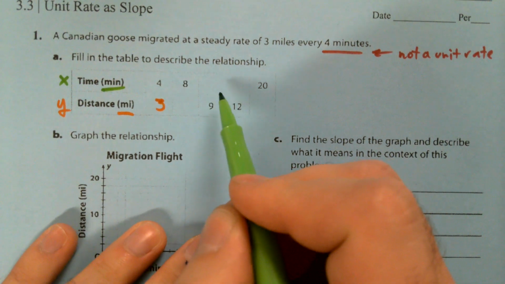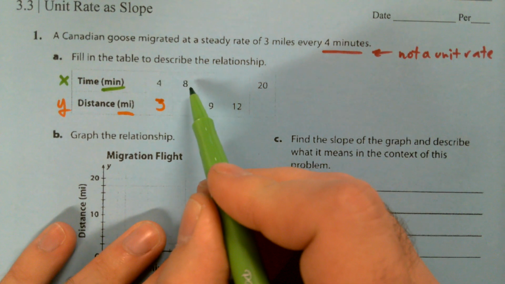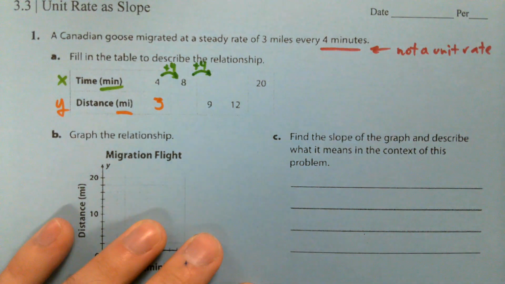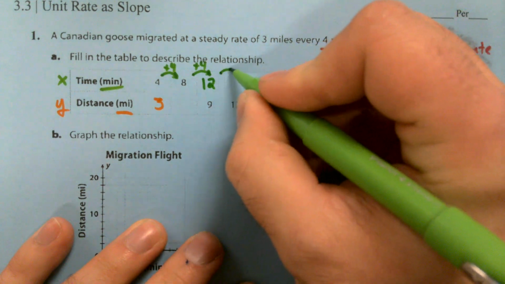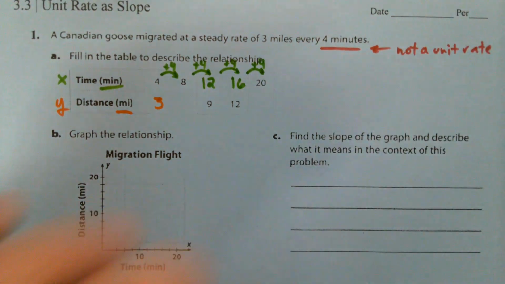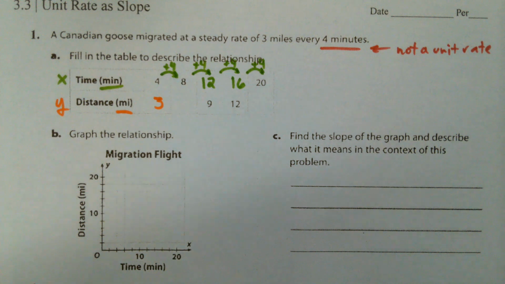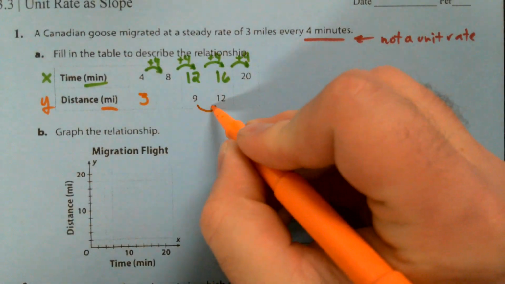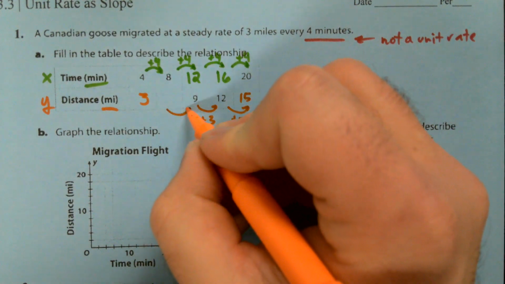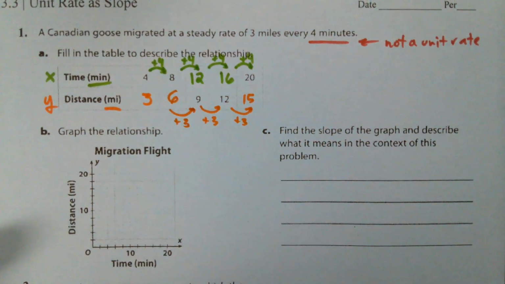Let's fill in these blanks up on the top. How do we get from 4 to 8? Plus 4. So if we're going at a steady rate, this next box is also going to be plus 4, which is 12. Good. This next box will be plus 4, which gives us 16. And that lines up nice and perfect with our 20. That's also plus 4. We can figure out our change in y on the bottom as well. How do we get from 9 to 12? Plus 3. So what's going to come right after 12? 15. But what would come before 9? 6. Good.